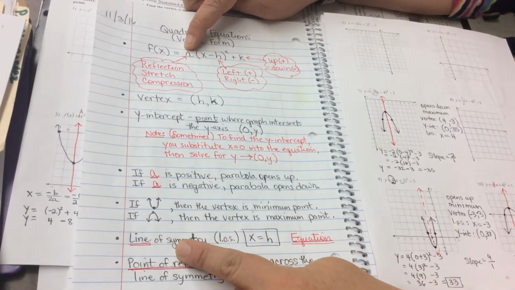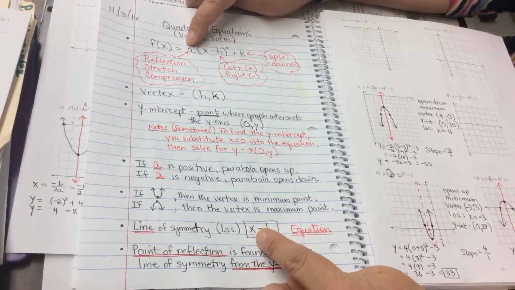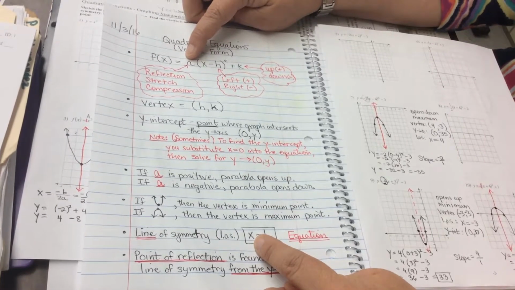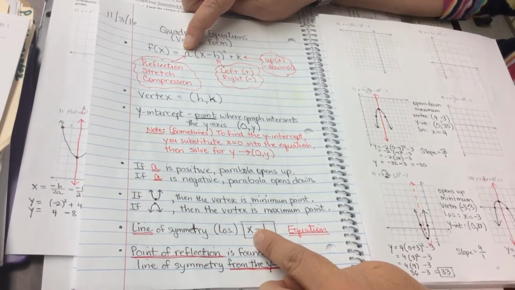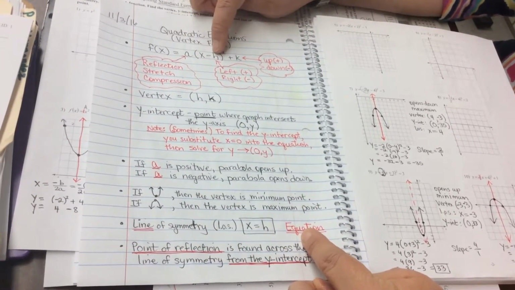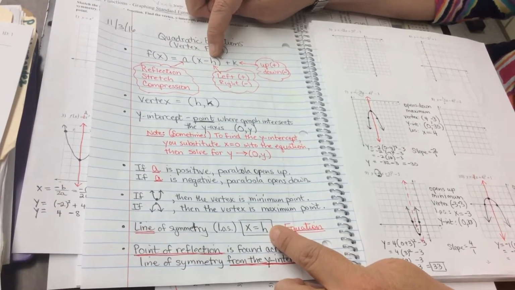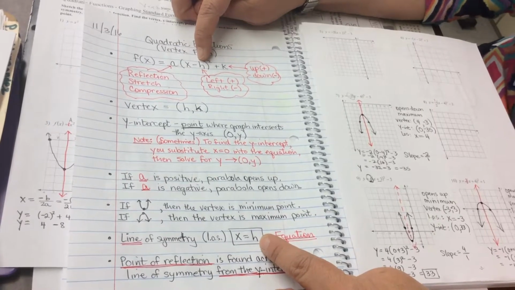The line of symmetry, I call it LOS. It's the line where the parabola is divided in half. So it's an axis of symmetry. Sometimes you hear that word out there, axis of symmetry, line of symmetry. And again, you get this just from the equation, just by looking at this part up here where h is. That's where you're going to get the line of symmetry. So you already know which side it's going to go.